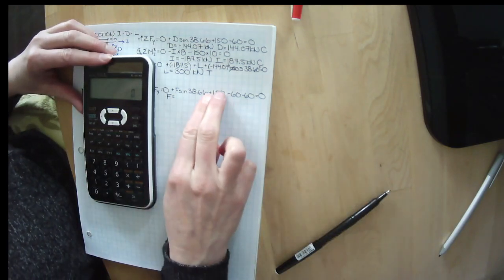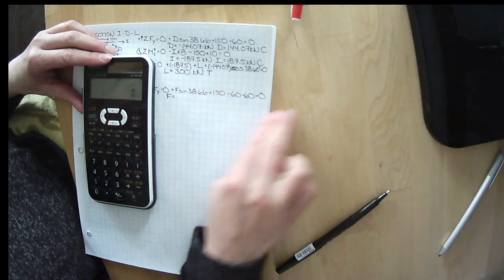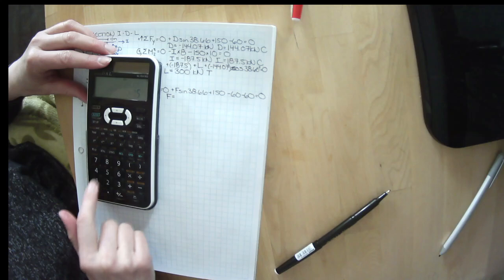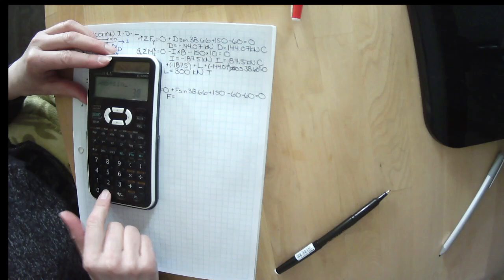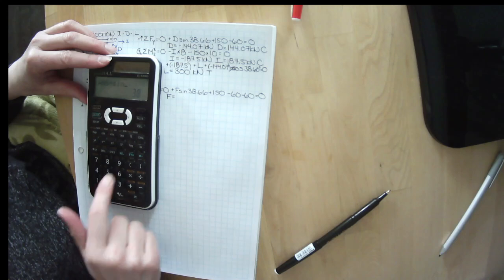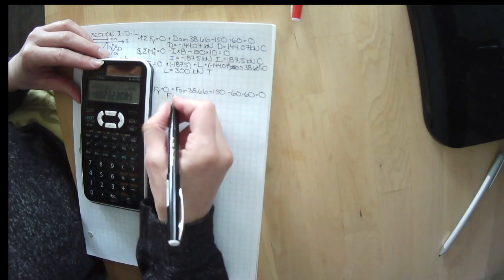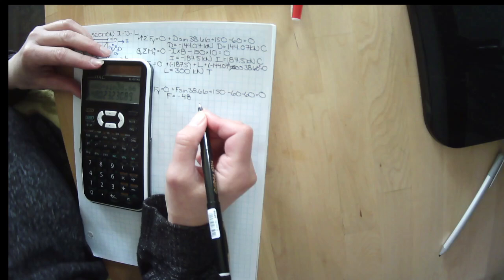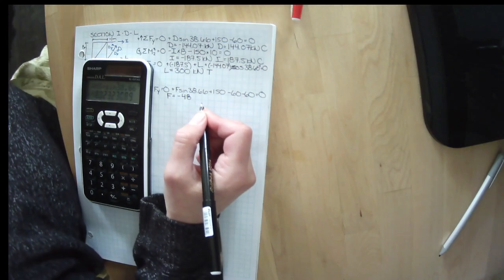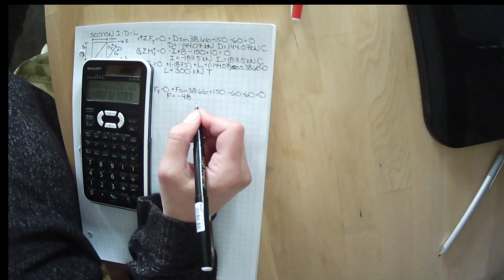F equals, we'll bring this over and it becomes negative. These come over and become positive. So we have minus 150 plus 60 plus 60 divided by the sine of 38.66. And we get that F equals minus 48 kilonewtons.